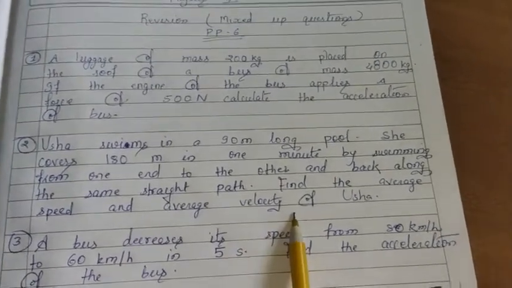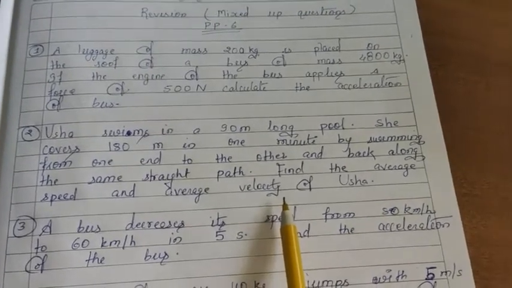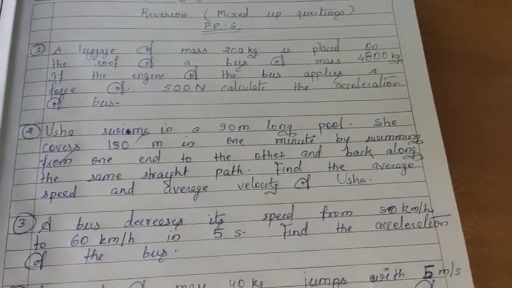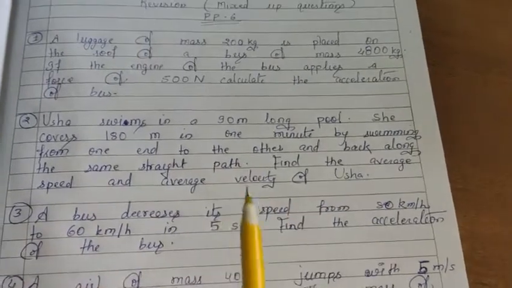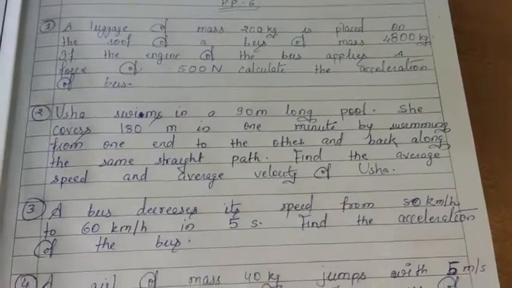Average speed, you know, is total distance by total time, and average velocity is total displacement by total time. So in this case, distance and displacement are the very important factors.